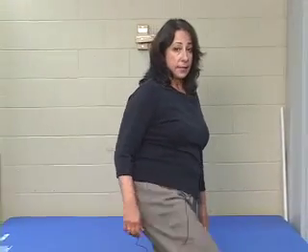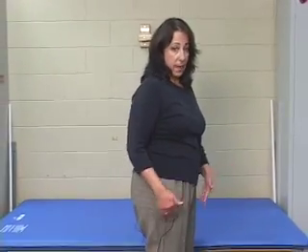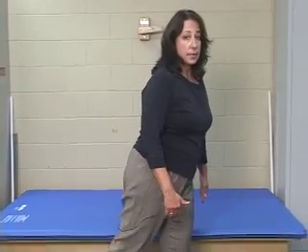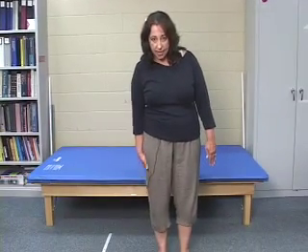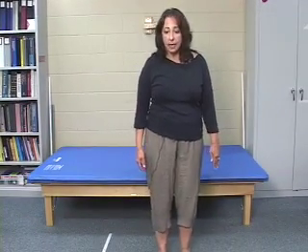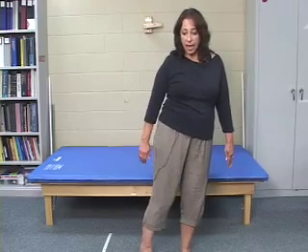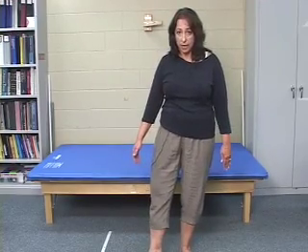Now we're going to move down to the hips. Like I said, the hip joint is like the shoulder joint. I can flex it. I can bring it back down, or extension. I can hyperextend it. I can abduct it. I can adduct it, bring it back. I can internally rotate it, and I can externally rotate it.